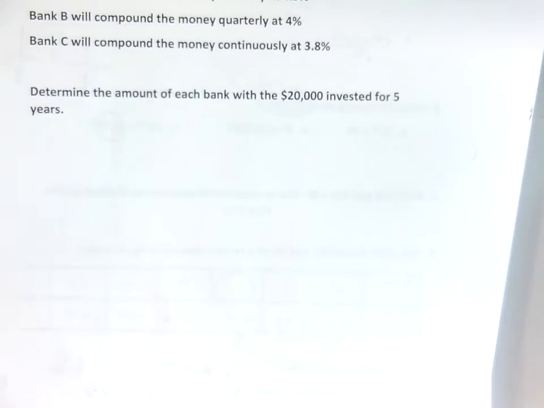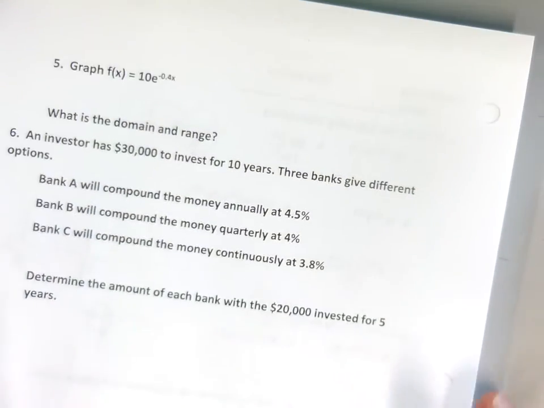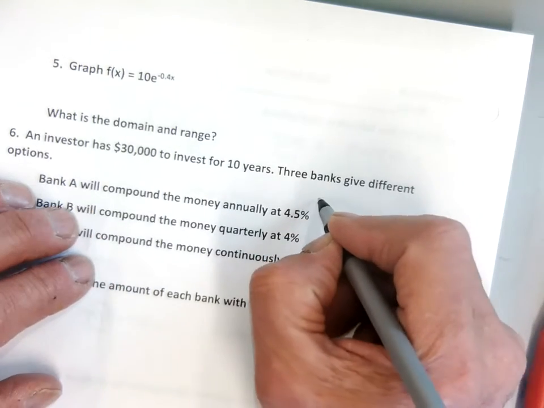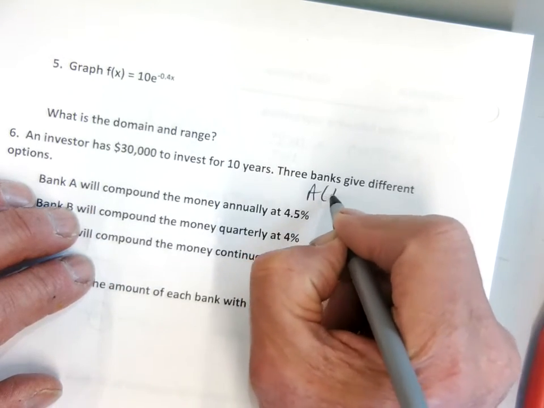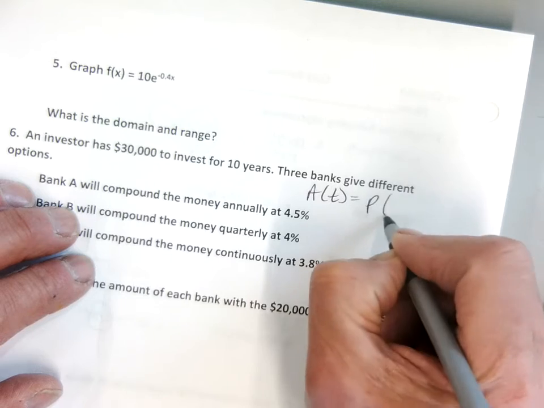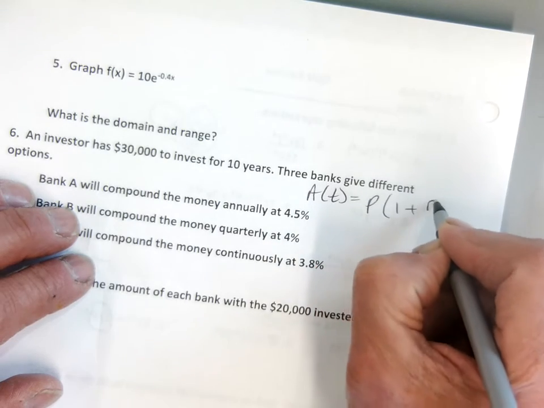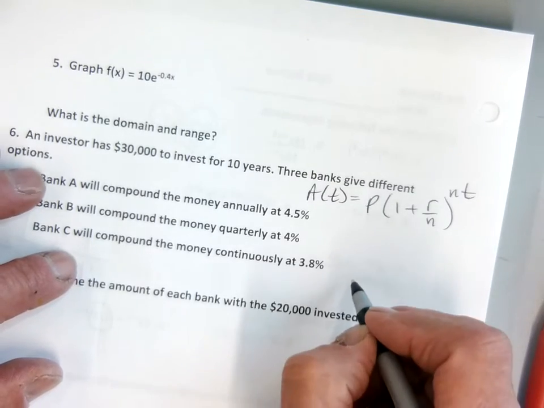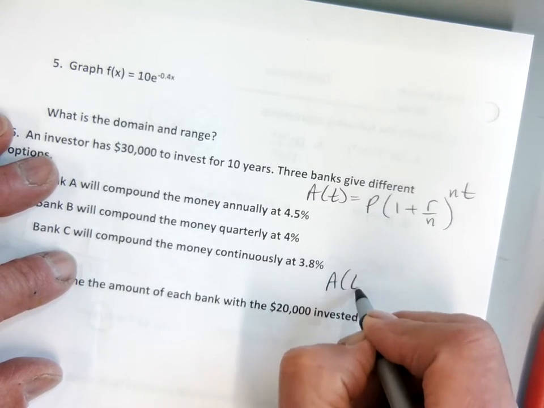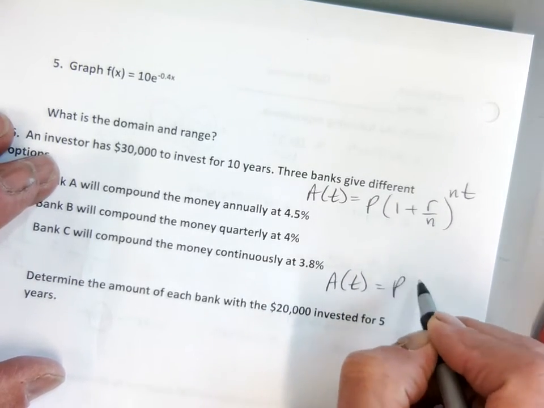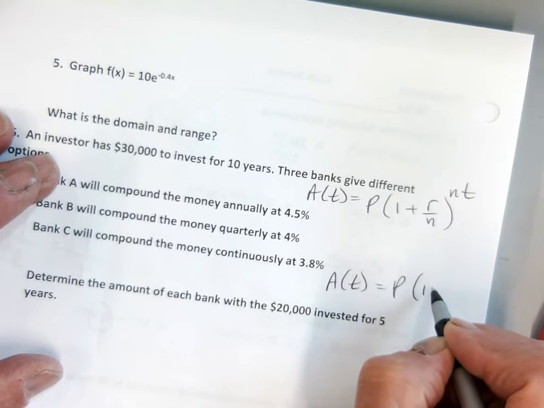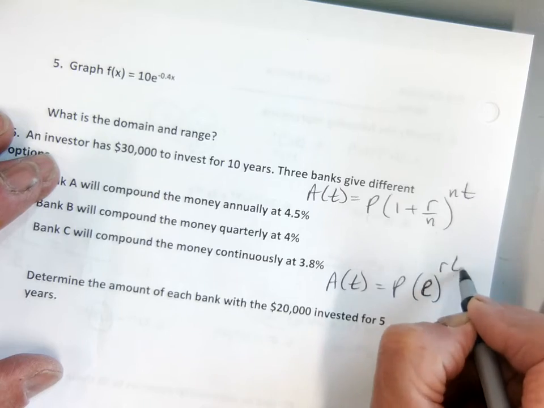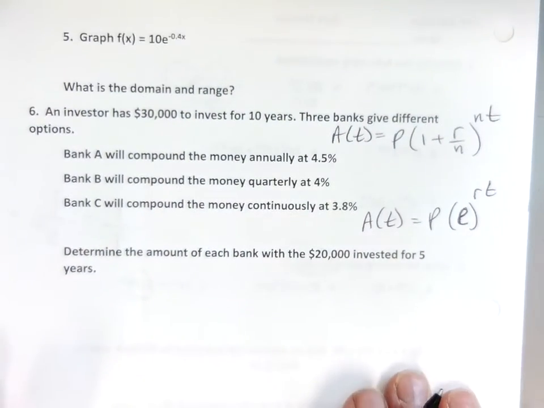All right, now, you're going to need these formulas. Make sure they're somewhere, okay? We need A of t equals P times (1 plus r over n) to the nt. And we're going to need this formula: A of t equals P times e to the rt. Oh no, my bad, P e to the rt. There we go. You're going to need those two formulas, okay?